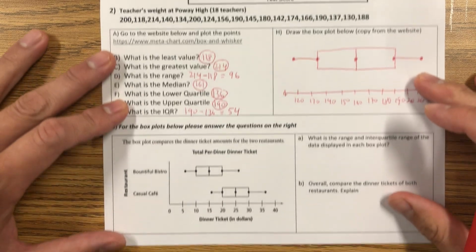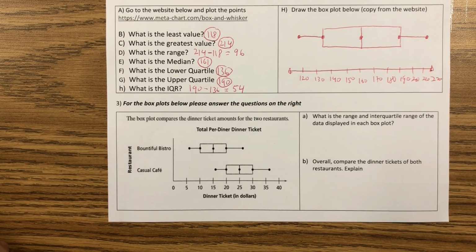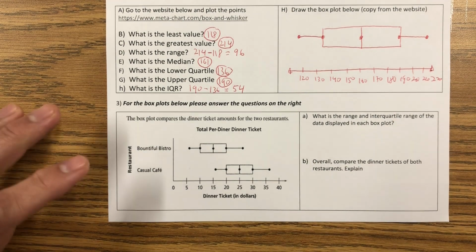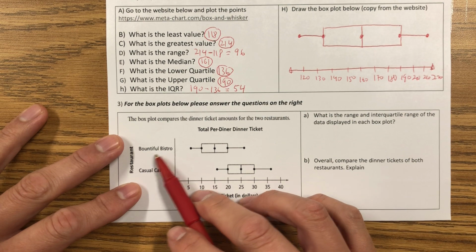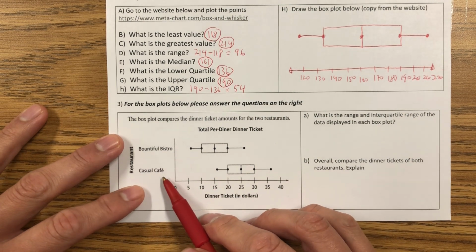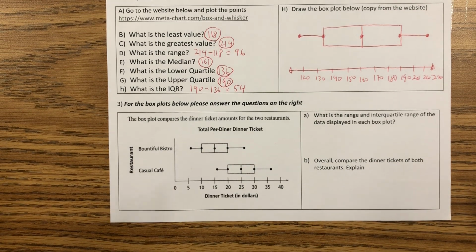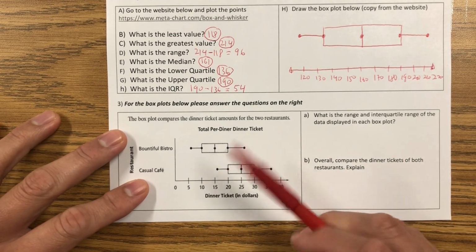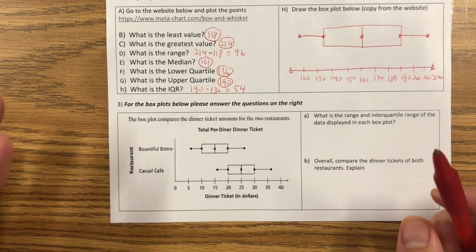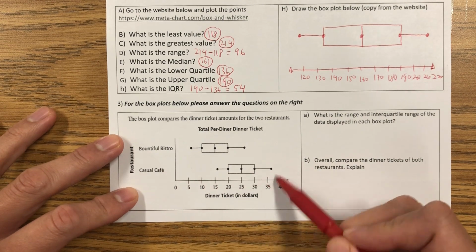All right, last part of the notes. So let's go ahead and take a look at this one here. So then you have a couple of things. You have the beautiful bistro and the casual cafe, okay? And these are dinner tickets that they sell so people can have tickets and they go and eat, okay? As you can see, just by looking, the box plot for a beautiful bistro is more on the left. That just means that their tickets is cheaper. The one on the right, tickets more expensive.